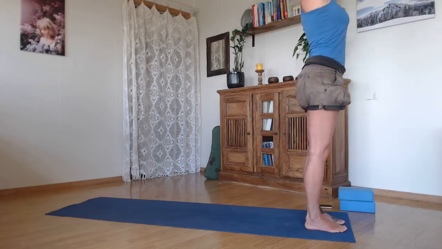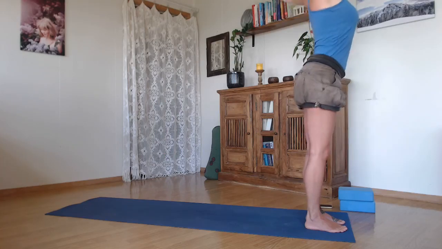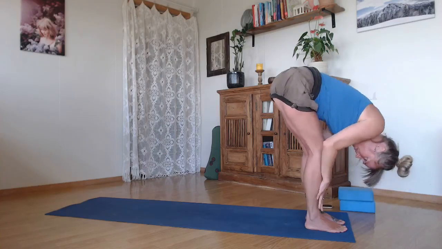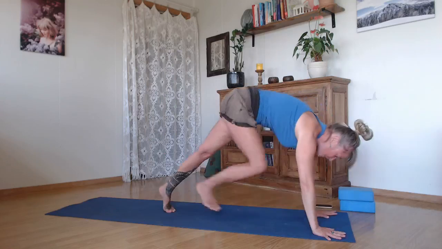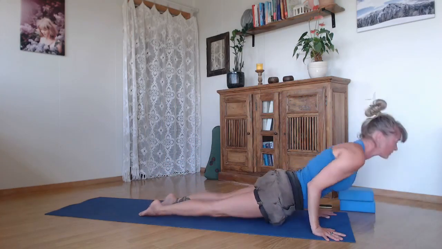Inhale, arms up. Go up to the sky. Exhale, fold down. Inhale, lift up. Exhale, Chaturanga. Cobra or upward dog.